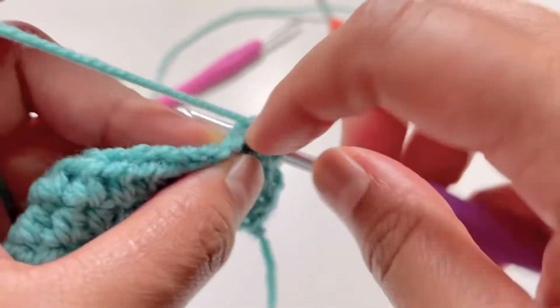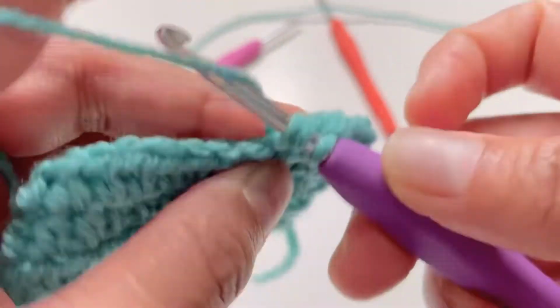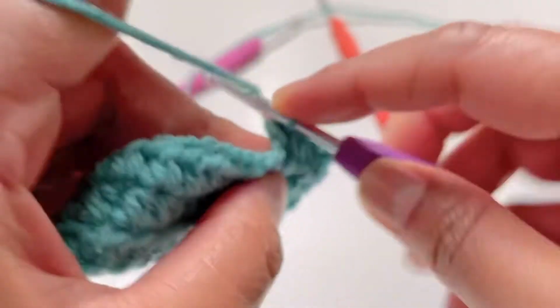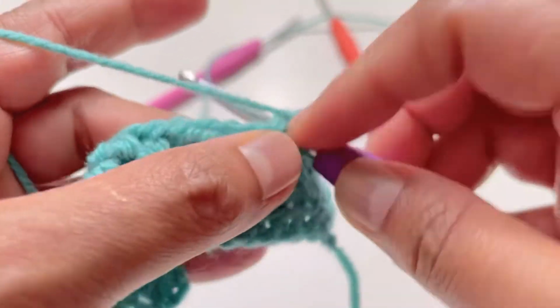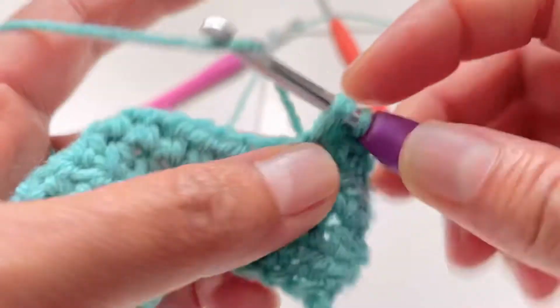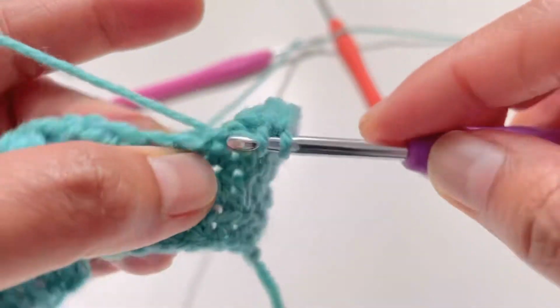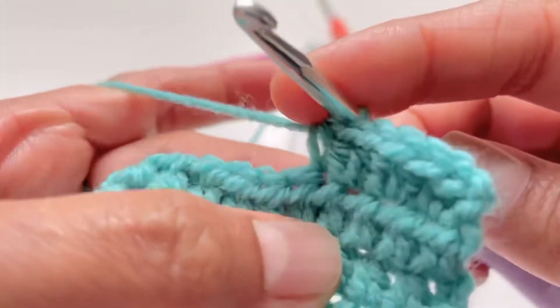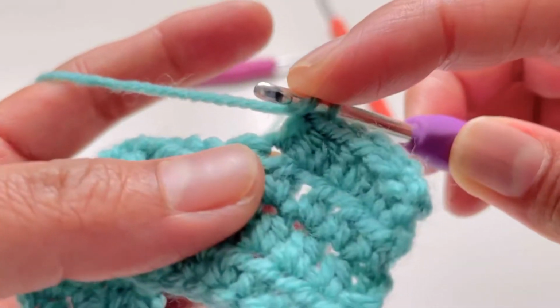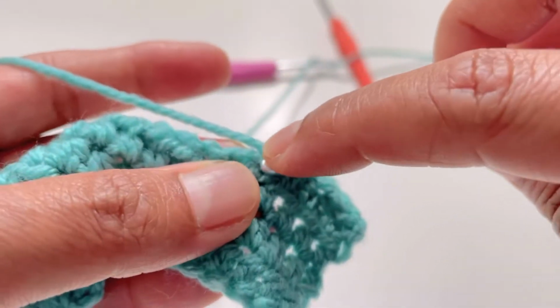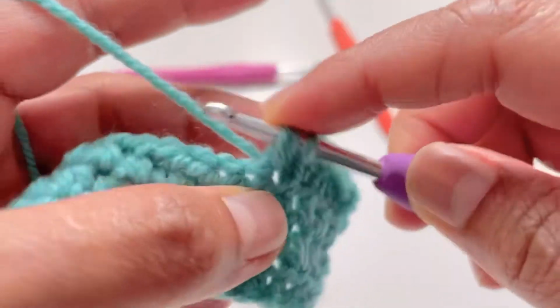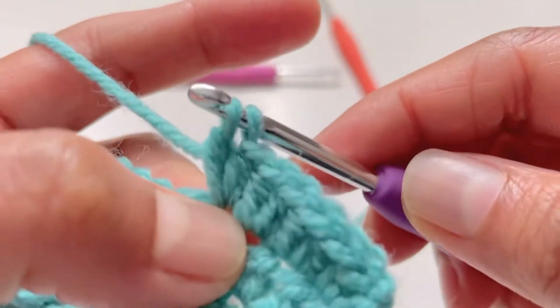Into the second stitch I'm going to do half double crochet, and into the same stitch I'm going to do another half double crochet. Again similarly I'm doing a half double crochet into the next stitch. Now you can do the same thing for 2-3 stitches.